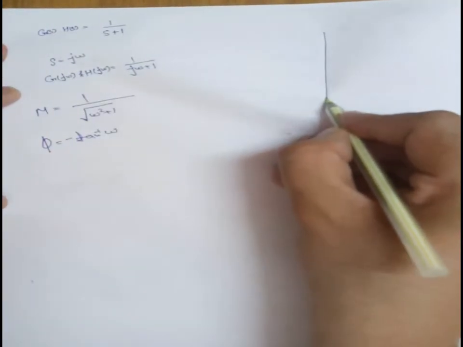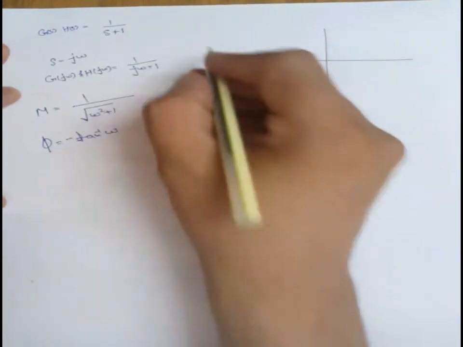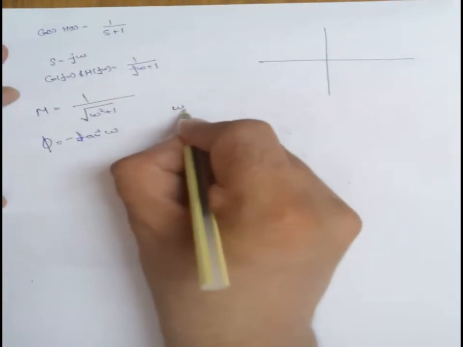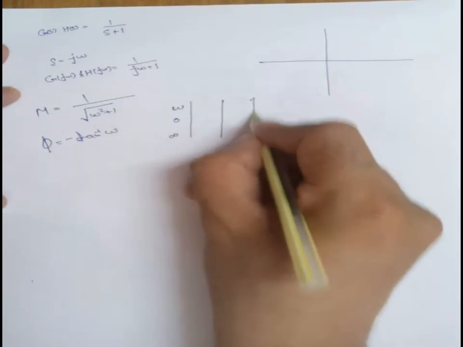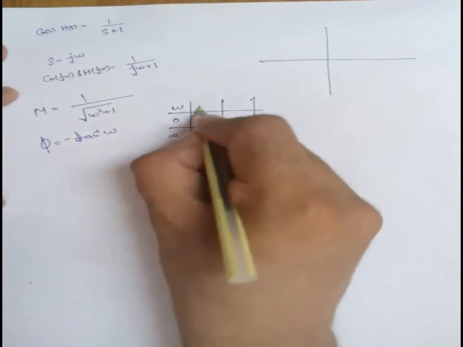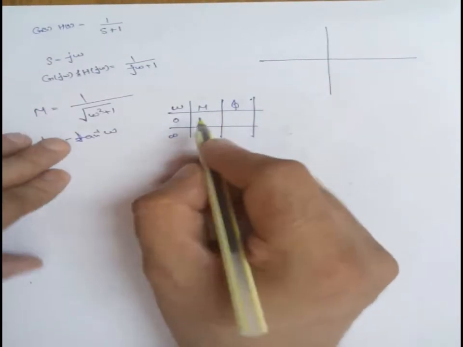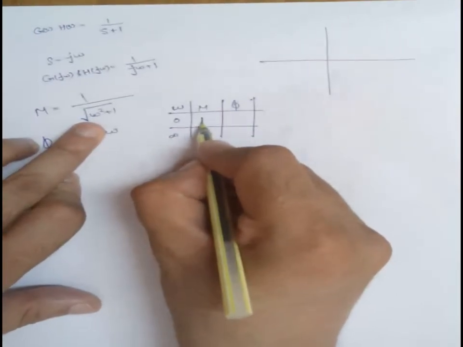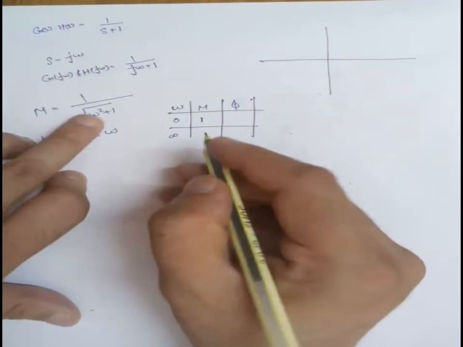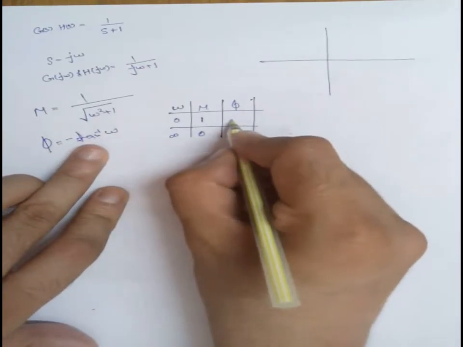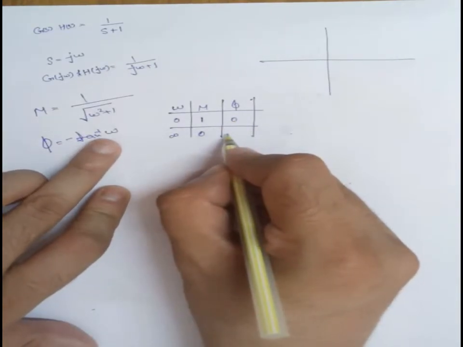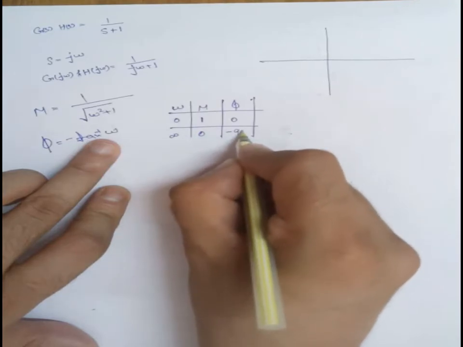For this, when I draw the polar plot for this system, I put omega as 0 and infinity, and I have to find magnitude and phase. When I put omega is equal to 0, my magnitude is 1. When I put omega is equal to infinity, my magnitude is 0. When I put omega is equal to 0, my phase is 0. And when I put omega is equal to infinity, my phase is minus 90.